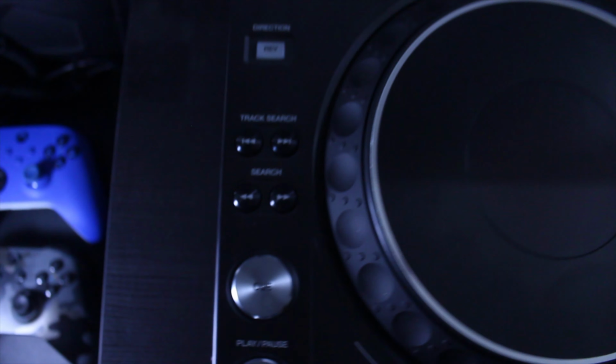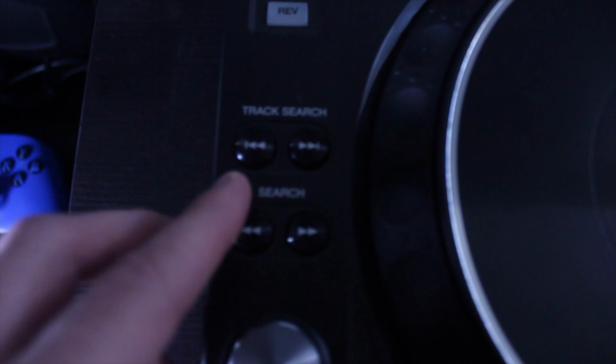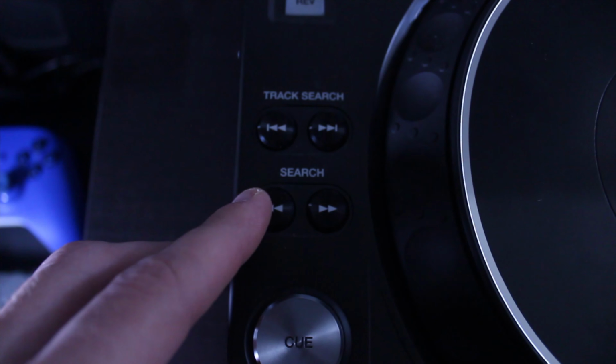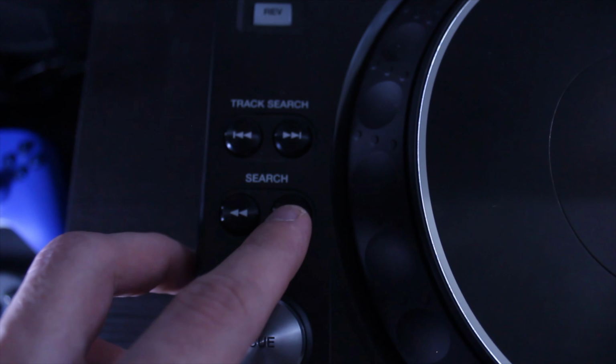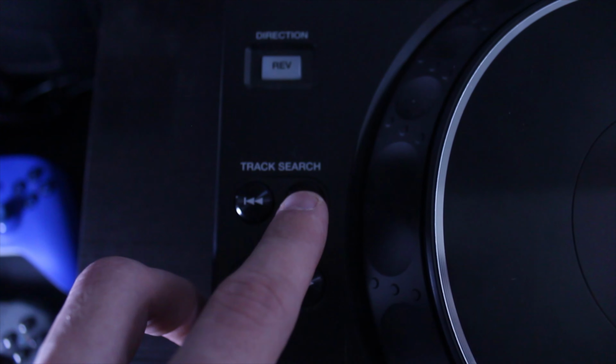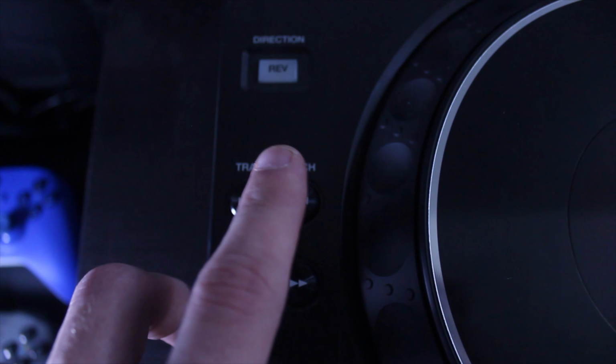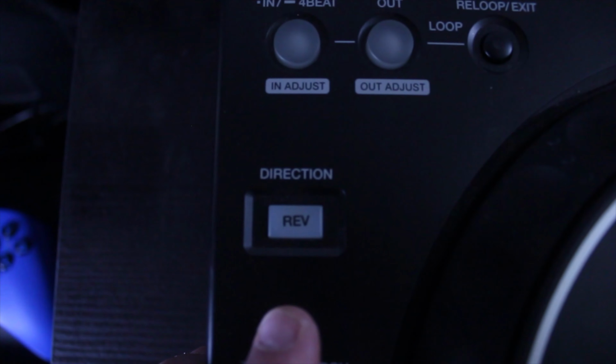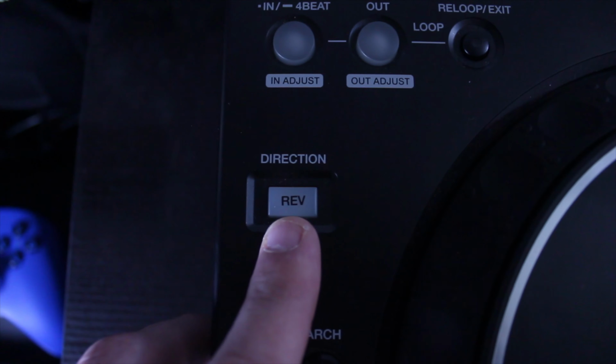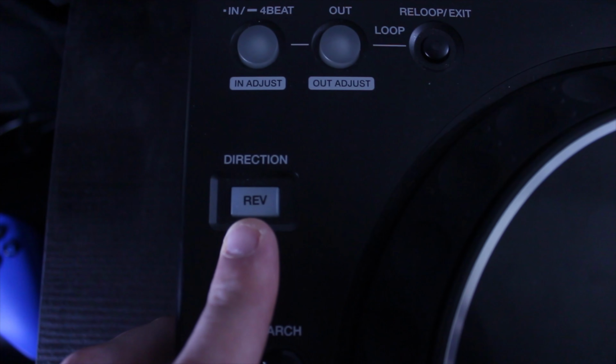From there, up here we have a bit of a search function which allows you to go back and forth in your current song that's playing. This is track selection to jump to and back from a song. You can go to your next song, you can go to the end of a song. This is going to be your direction if you want to change the song around and play it in reverse.